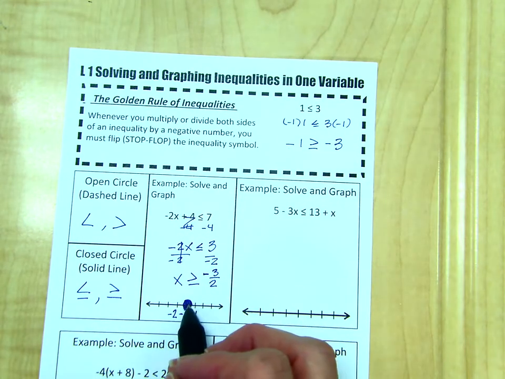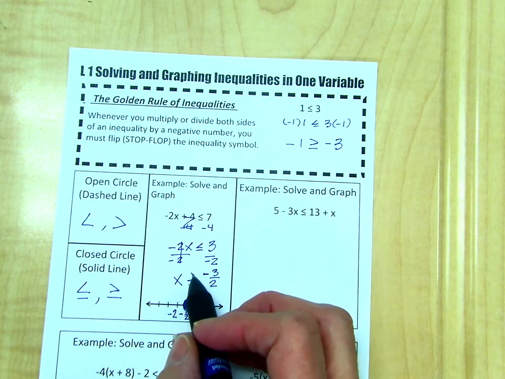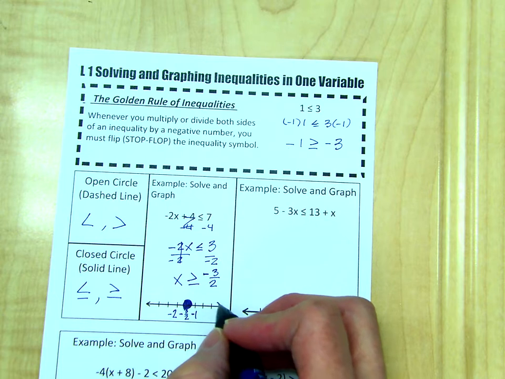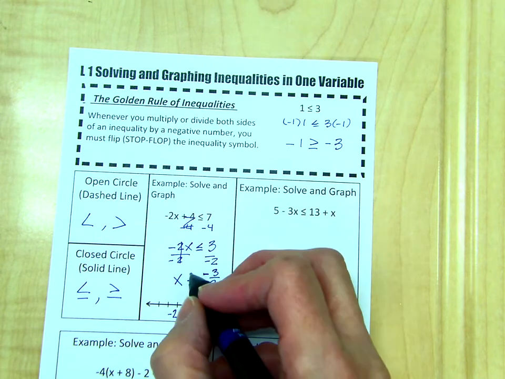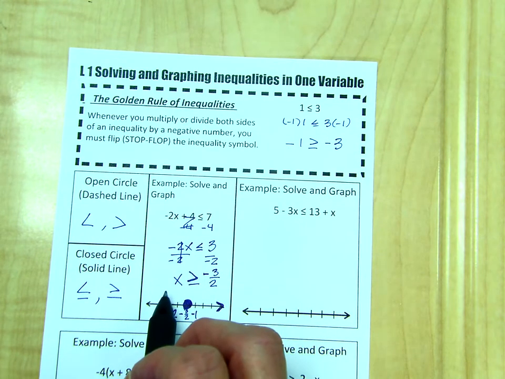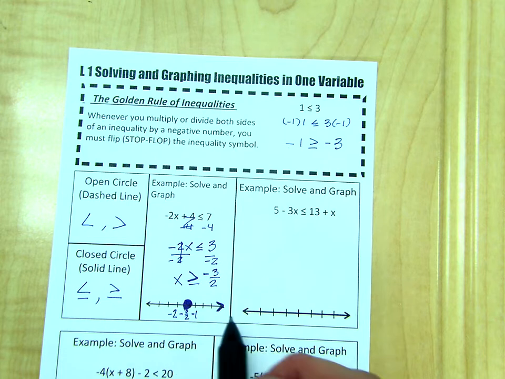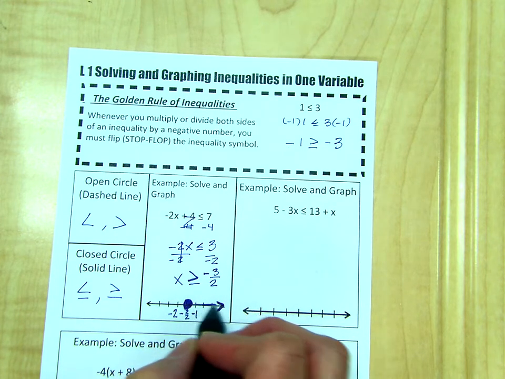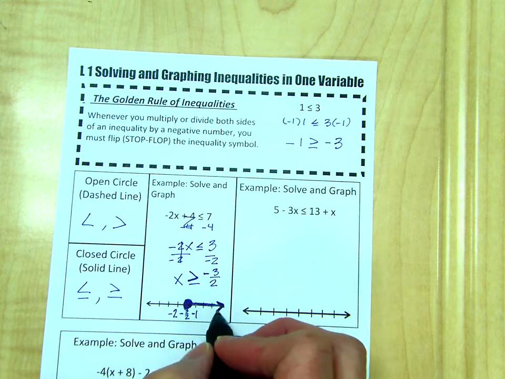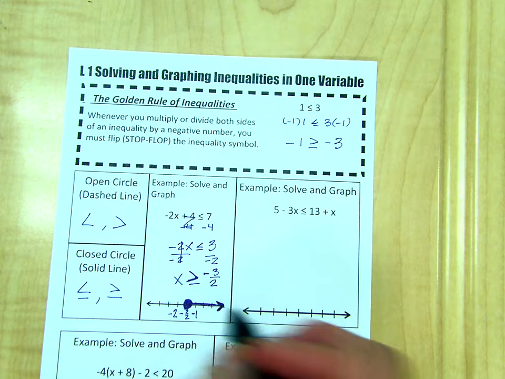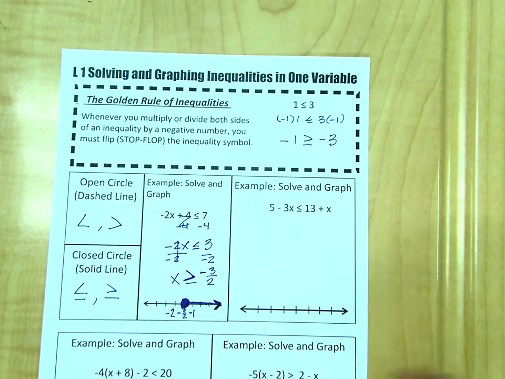Now, do we want to shade to the left or to the right? We want things that are bigger than -3/2, and those are to the right. And if you'll notice, the arrow at the end of the graph is the same as the greater than portion of the symbol. So as long as you have your x on the left-hand side, you can help yourself out by knowing which way to go by just comparing the arrow at the end of the line with the inequality symbol. So let's solve the next one.